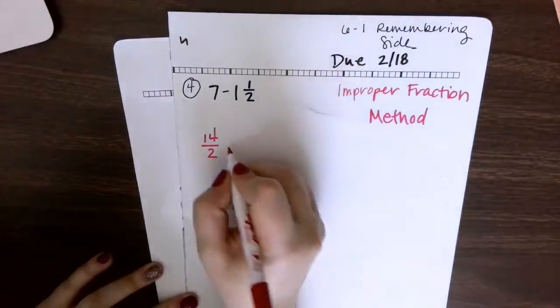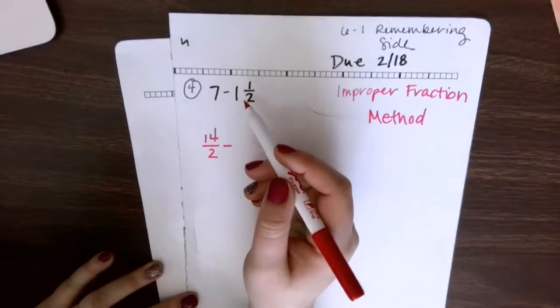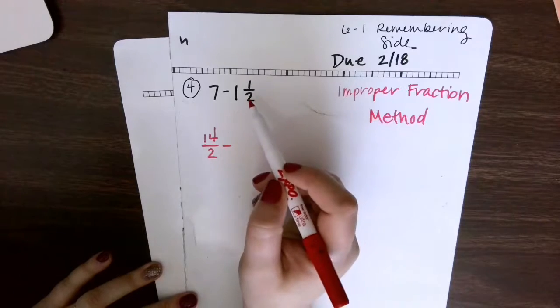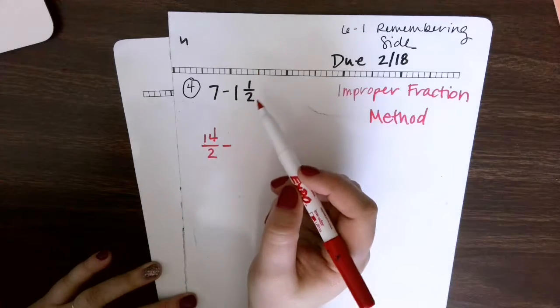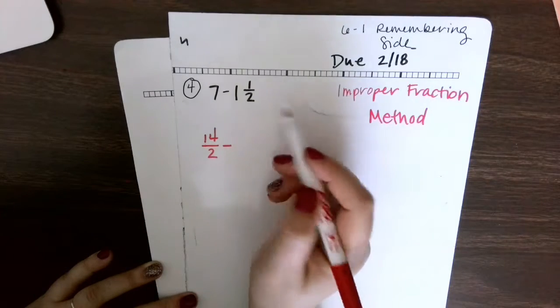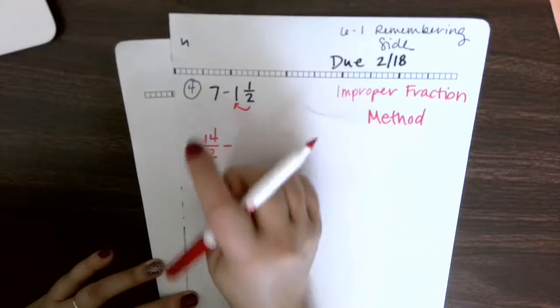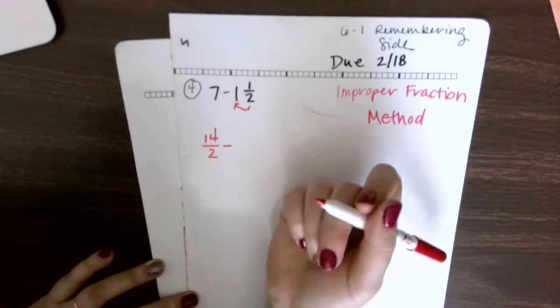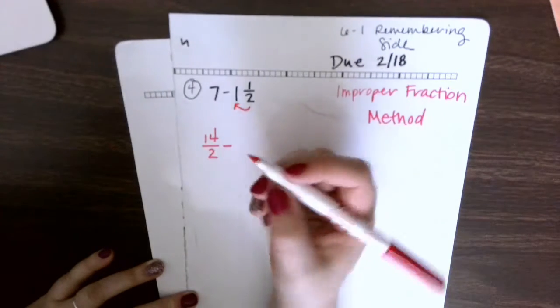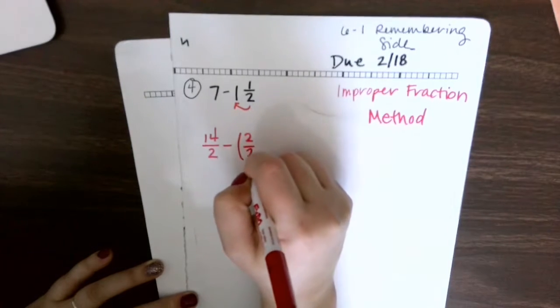Now, I need to subtract 1 and 1/2, but this is still a mixed number. So I'm going to want to convert this into an improper fraction. The first thing I want to do is multiply 2 times 1, just the same way we did over here, to see how many pieces I need with the whole. And that gives me 2 over 2.